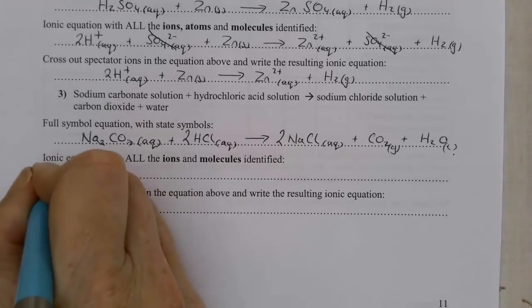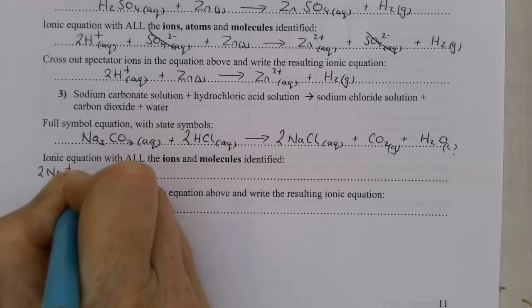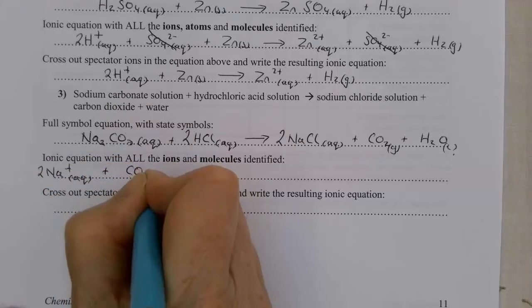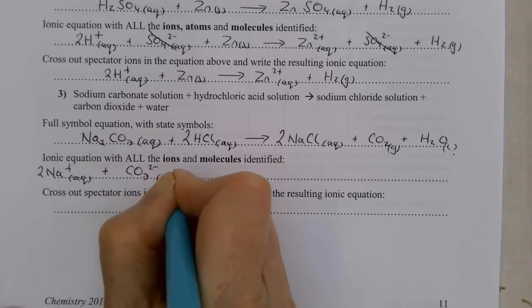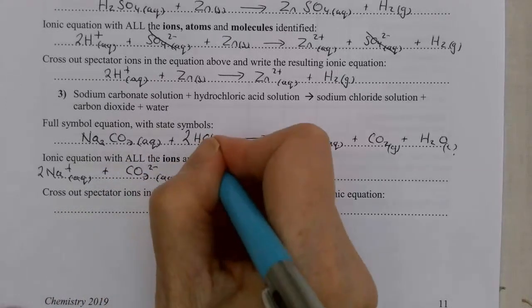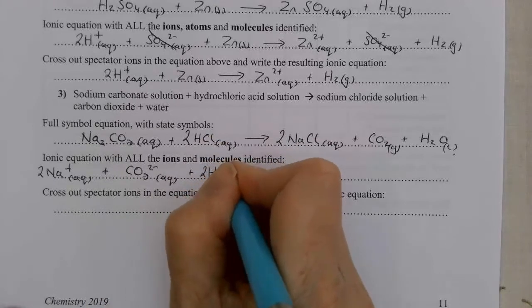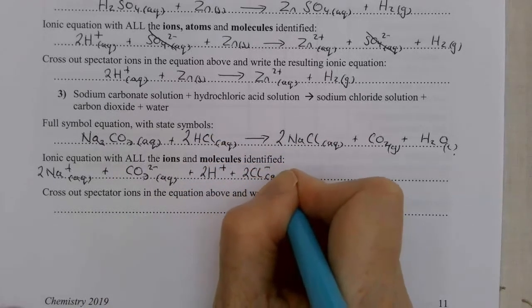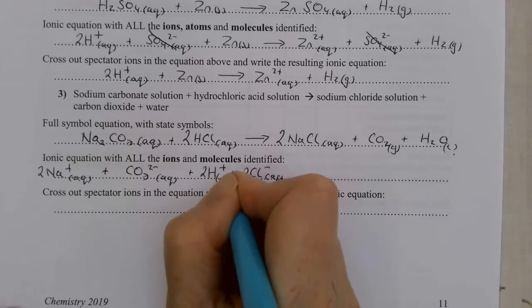So again, I have 2 Na+ aqueous, and I have my carbonate, CO3 2- aqueous. Notice this is polyatomic, so it doesn't get split up. I've got 2 hydrogen ions and 2 chloride ions, and they're both aqueous.